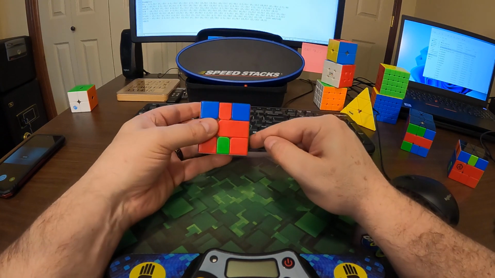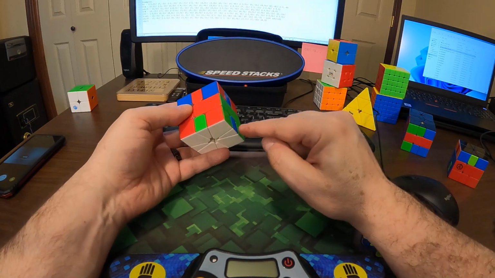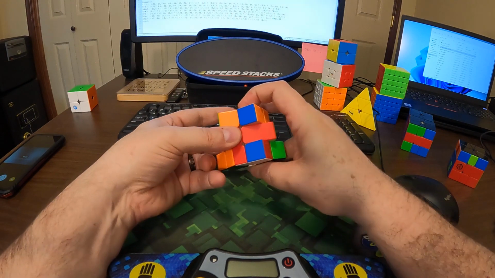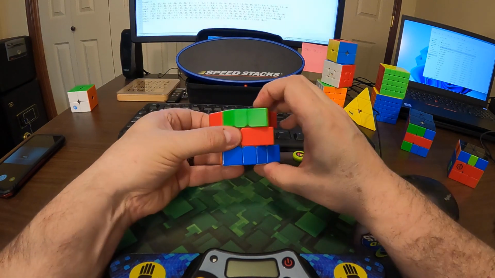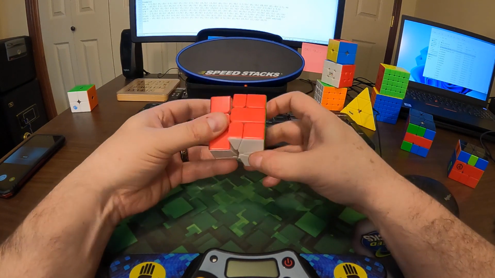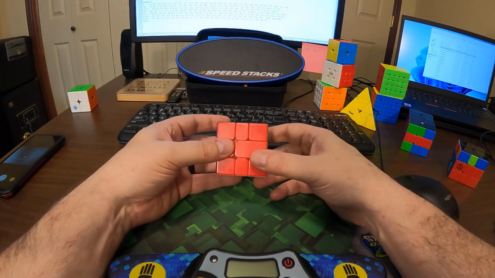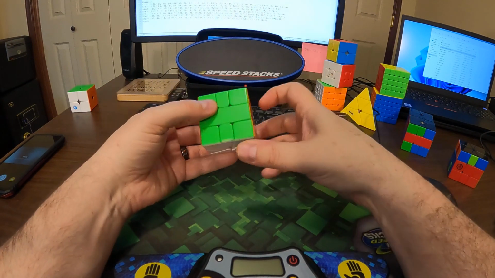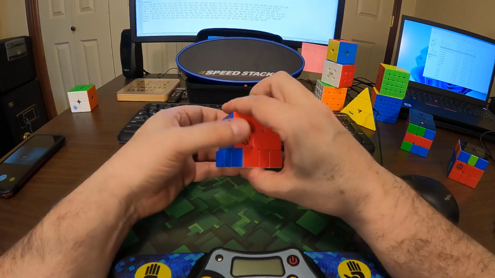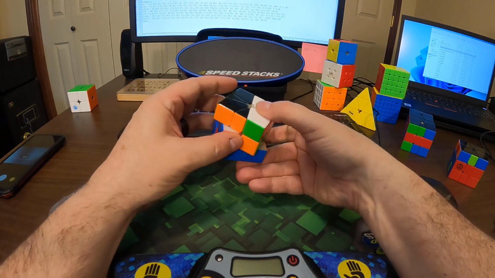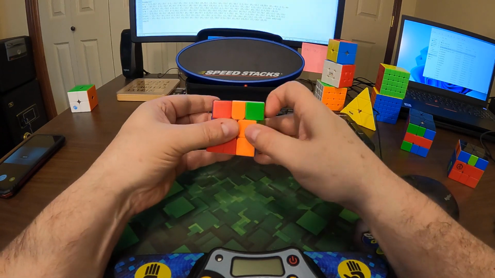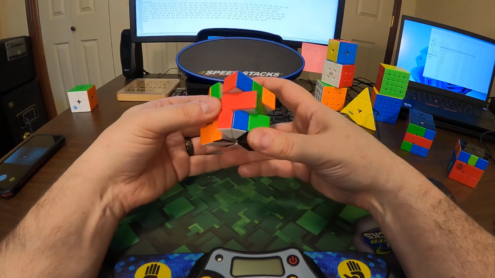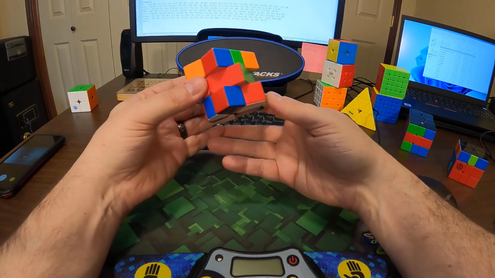Okay, so this is number 4. 1, 2, 3, 4. So this is number 4. And to do this, there we go. As you can see, they're all pretty quick. They're all regripless. Okay, so let's do number 1 here. The scramble will be in the description.